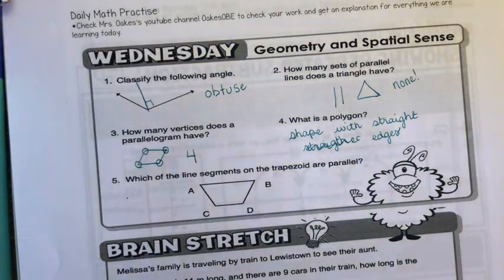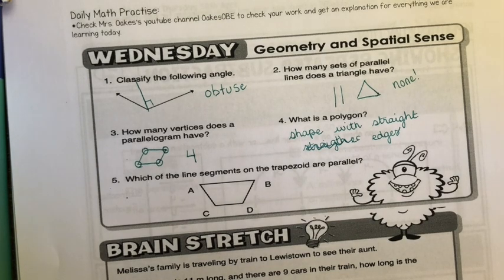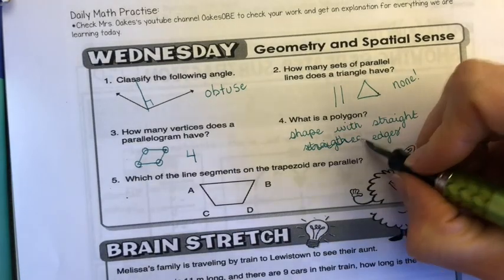Now, a circle is not a polygon, and can you think of why? A circle is not a polygon because a circle does not have any straight edges. But a polygon can have any number of sides. It just has to have more than one. So it can be any shape with straight edges, and it has to have more than one.